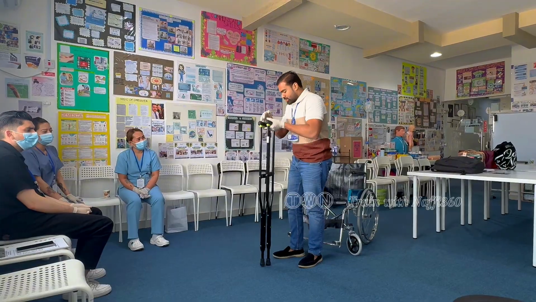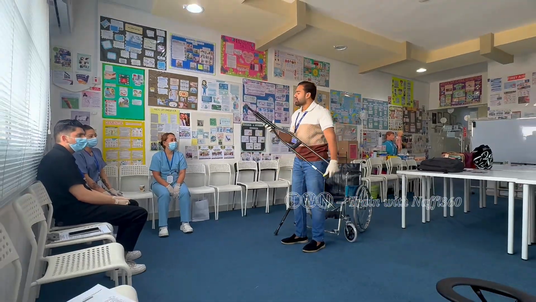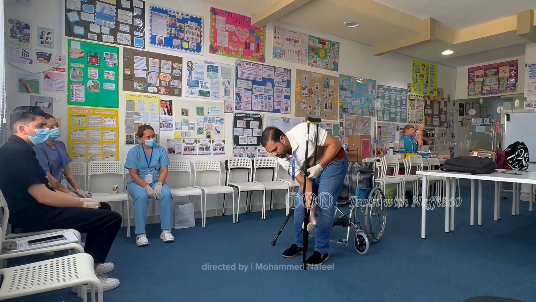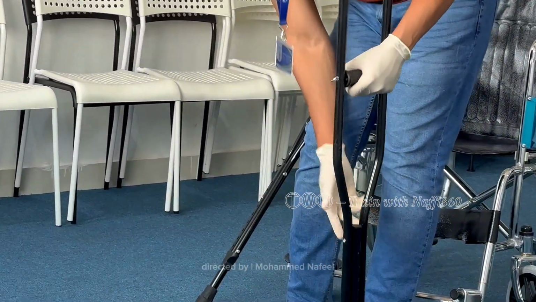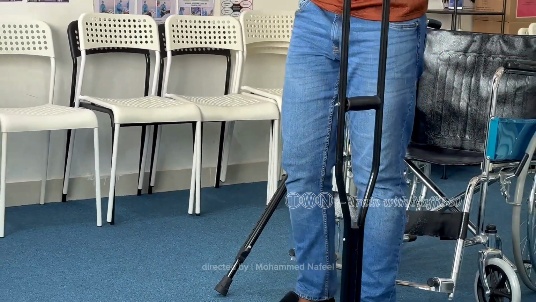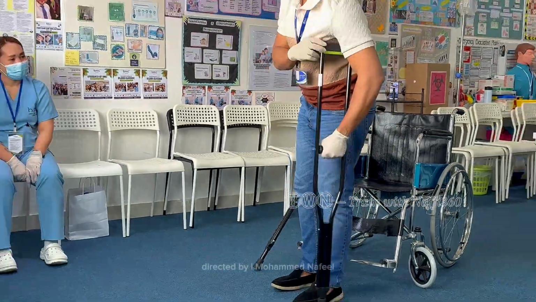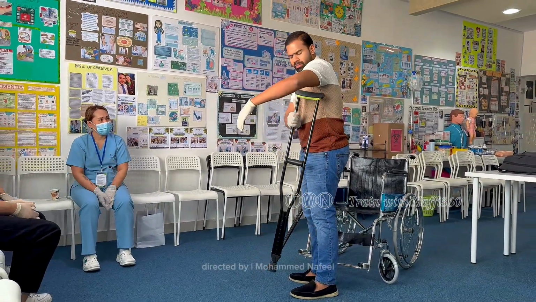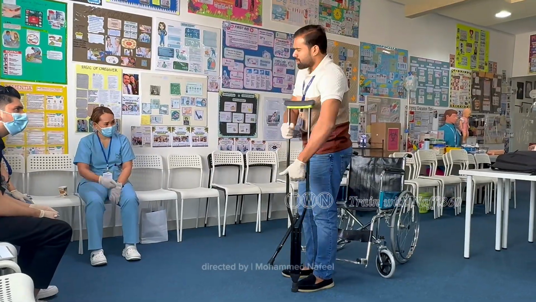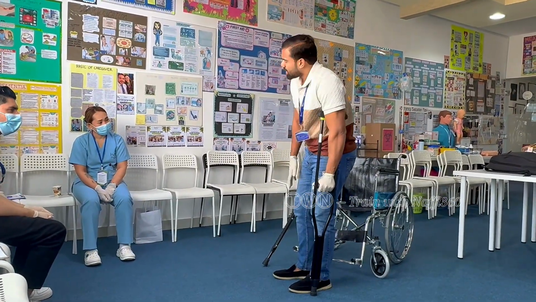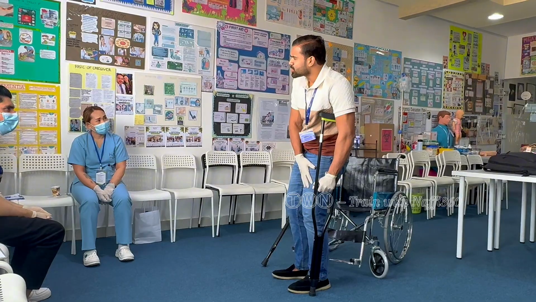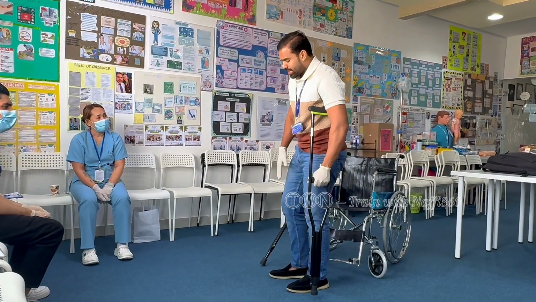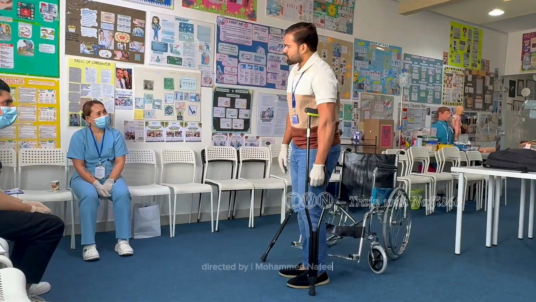Next, using crutches. We will introduce the crutches as a mobility aid. Proper use of crutches is essential for maintaining balance and supporting a patient's independence. Teach the patient to hold the crutches on the stronger side of the body. The crutches should stay on the stronger side. When walking, instruct the patient to move the crutches and the weaker leg forward together, followed by the stronger leg.